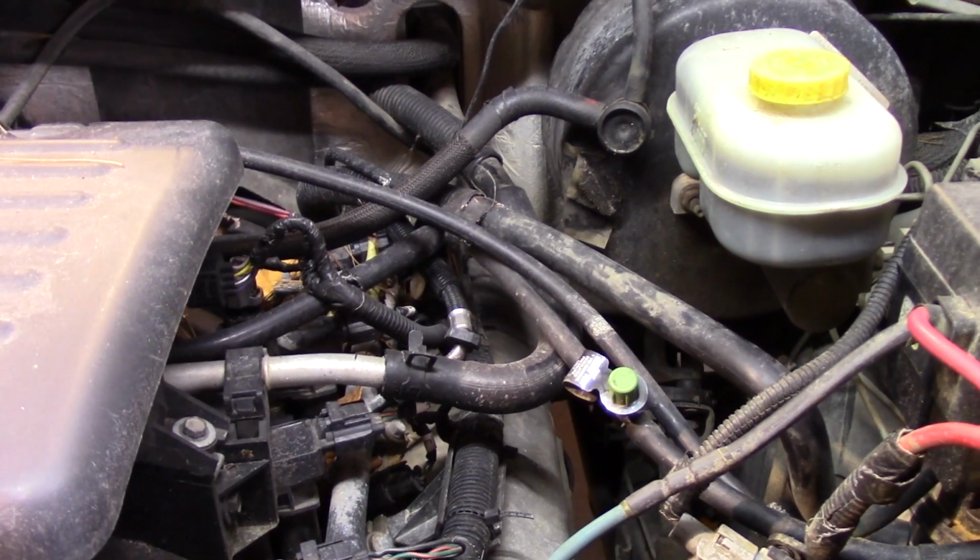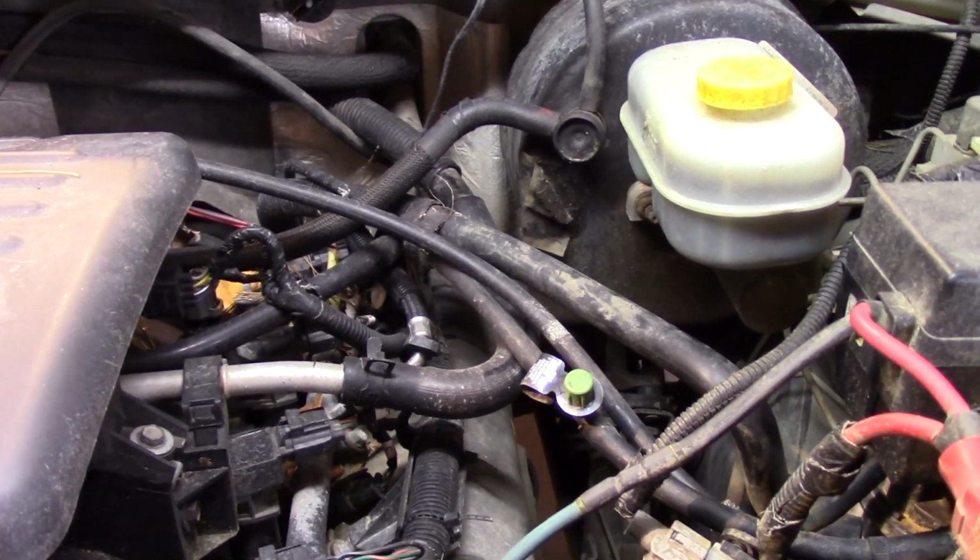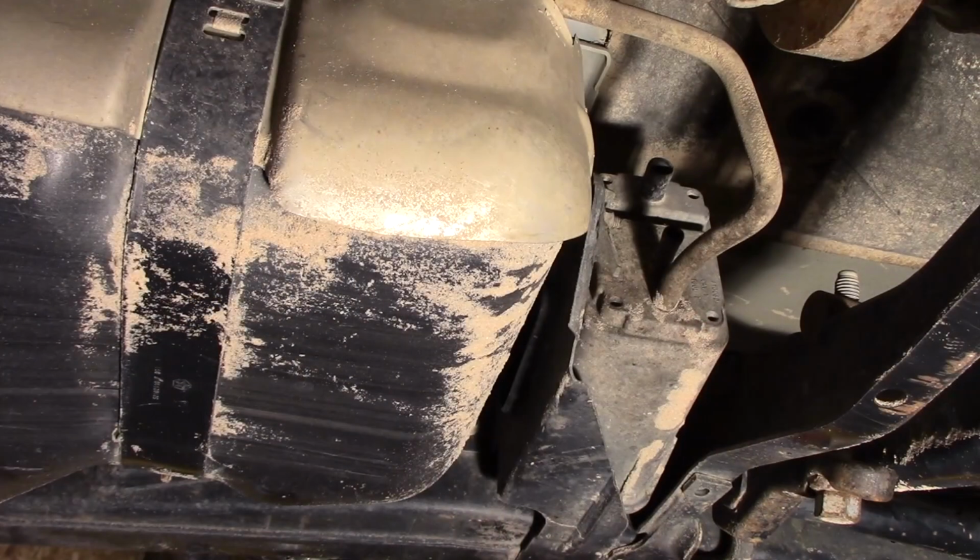Let's go ahead underneath the vehicle and see if we can find anything else. So now I've got the vehicle lifted up in the air, and I'm continuing on with my visual inspection underneath the vehicle. And really the main components down here are the fuel tank, the fuel filler neck, the EVAP canister, and of course the lines that interconnect everything.